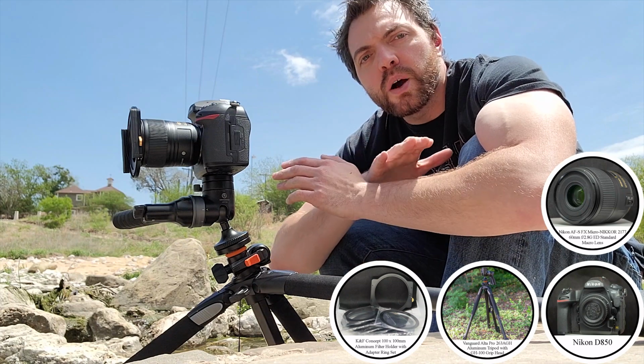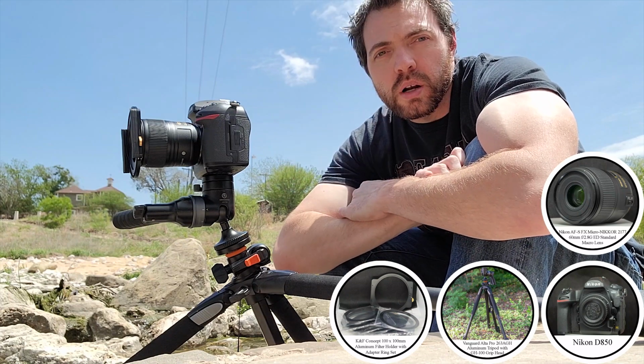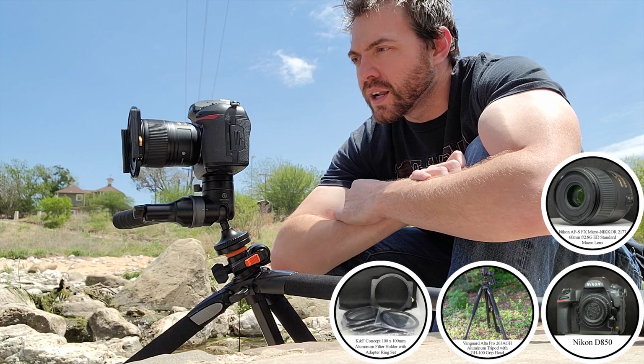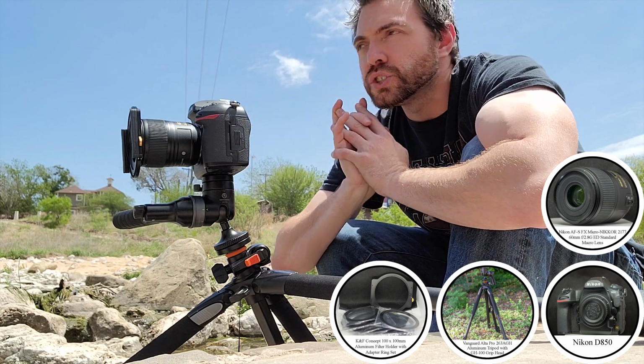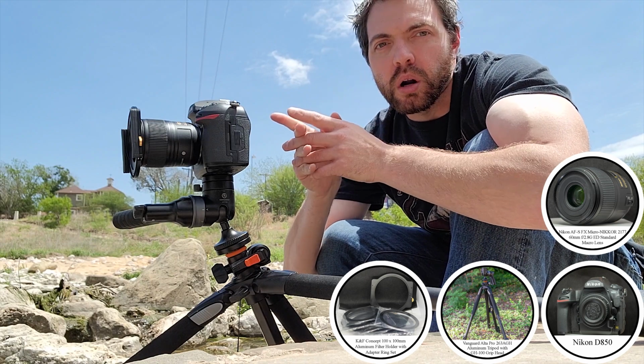I'm not sure how well you can hear me over the sound of the water, but I'm going to see if I can clean that up in post. But I've got my camera set up. I've composed a shot that we're going to take of a waterfall over here.